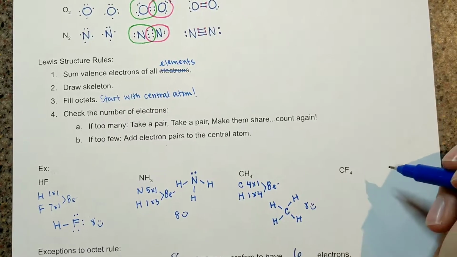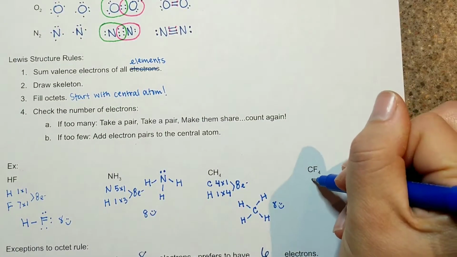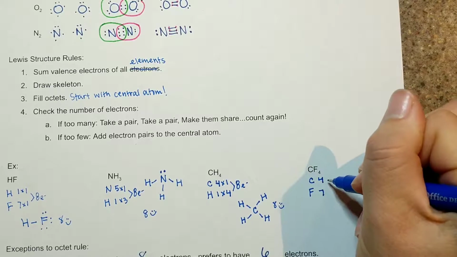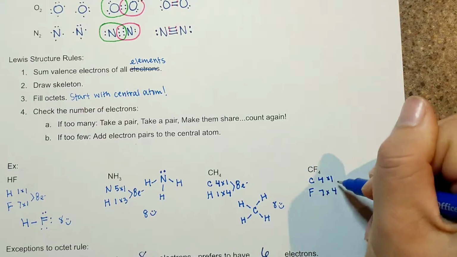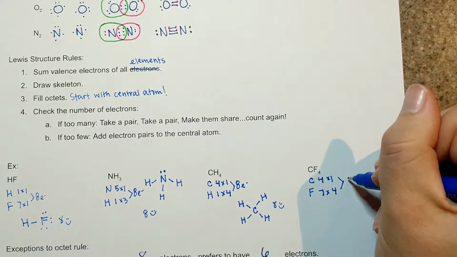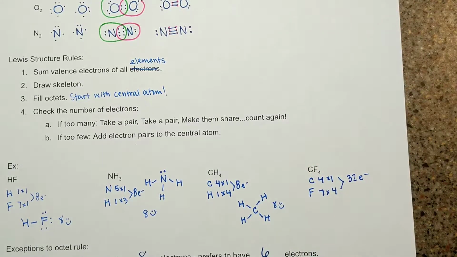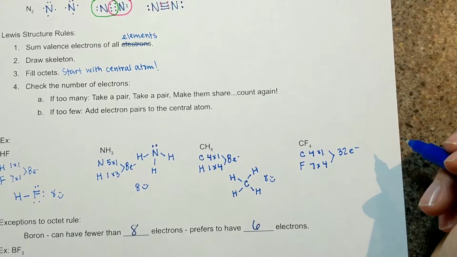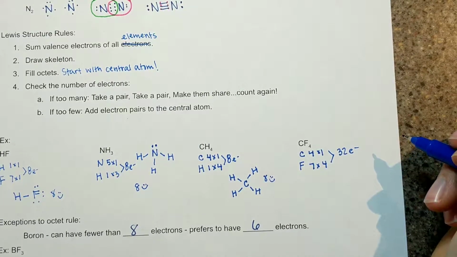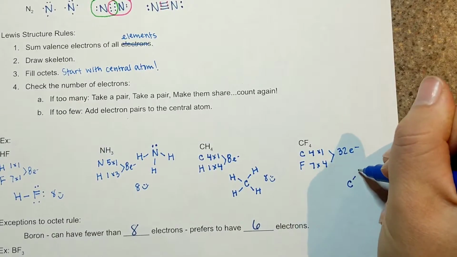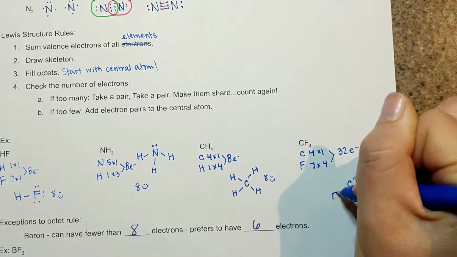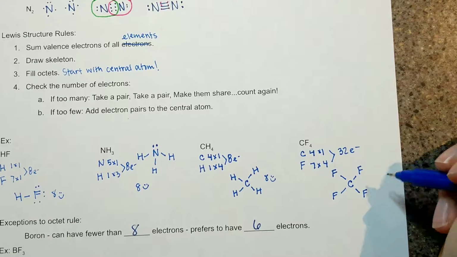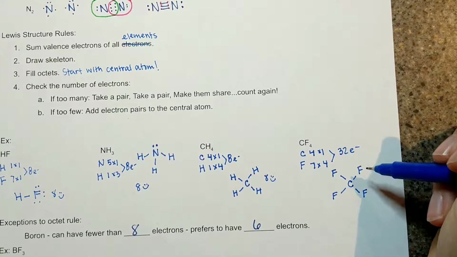My next one, I have carbon tetrafluoride. 1 carbon, 4 fluorines. Carbon I know has 4 valence electrons. Fluorine has 7 valence electrons. I have 1 carbon, and I have 4 fluorines. So it gives me 28 and 4, which is 32 electrons. I'm going to put my carbon in the middle. Even though it's not my most electronegative, atoms or molecules want to be symmetric if they can be. And carbon being in the middle will cause 4 fluorines to come on the outside. Also, carbon really likes to have 4 bonds, and that's why it would go in the middle as opposed to the more electronegative element. So I draw my skeleton, and I fill octets starting with the central atom.